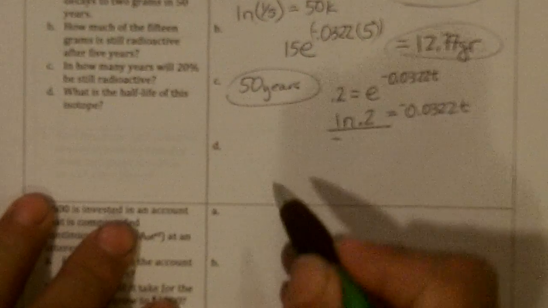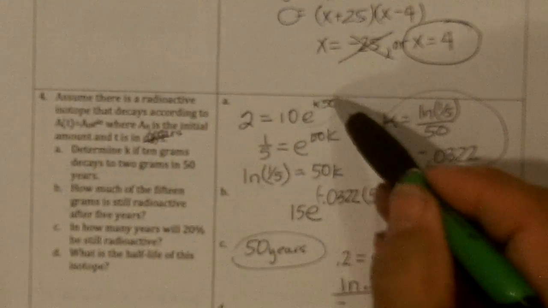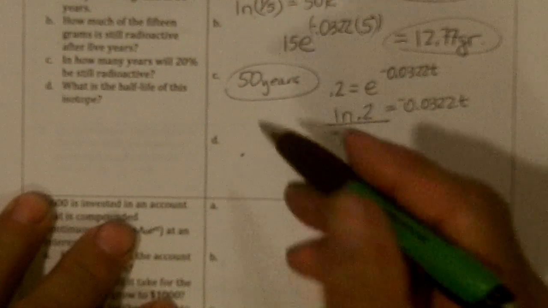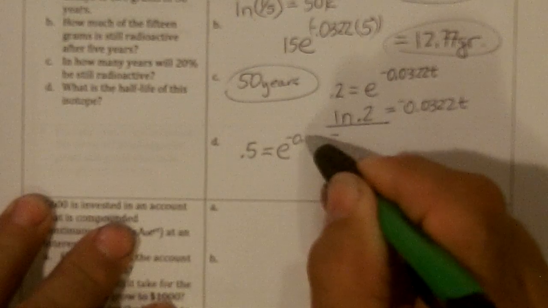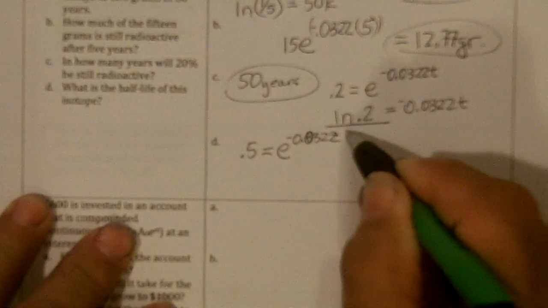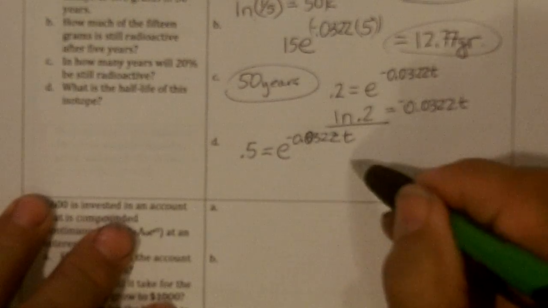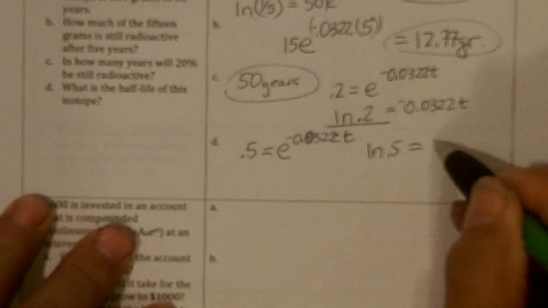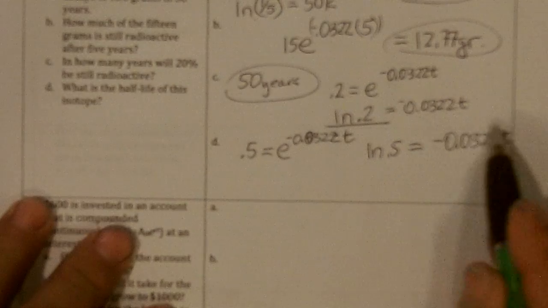D, what's the half-life? That is, how long does it take to come to half as much? So this part would have to be 0.5. I would change it to ln: ln of 0.5 equals negative 0.0322t, and divide by that.